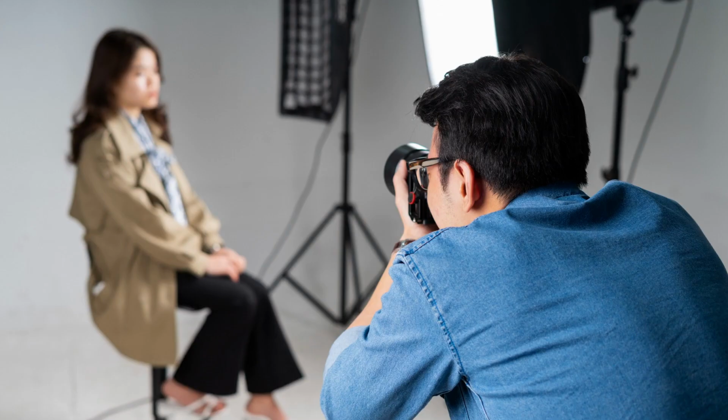Second, adjust your aperture. The aperture determines the depth of field in your image, and for portraits you want a shallow depth of field to create a blurred background that makes your subject stand out. Choose a low aperture number like f2.8 or f4 for the best results.